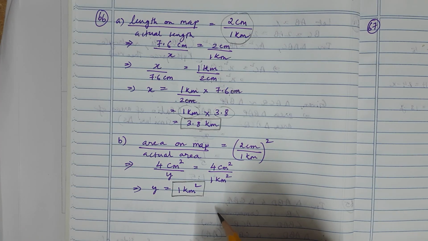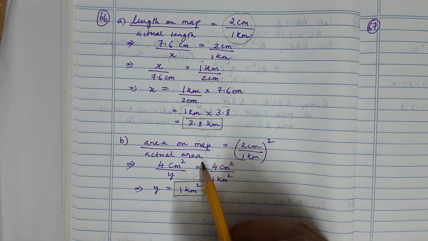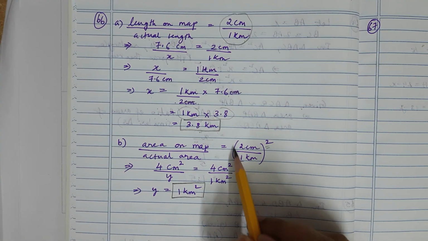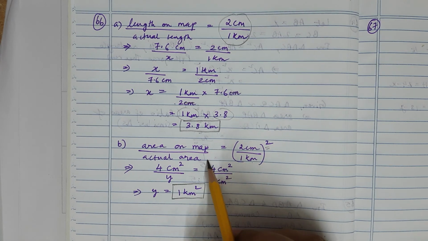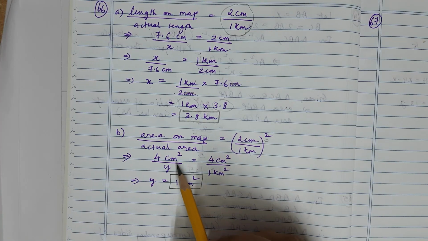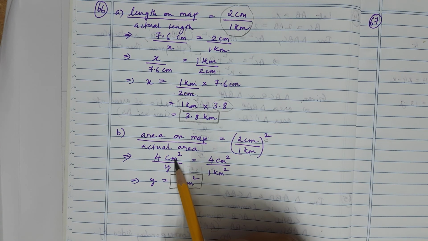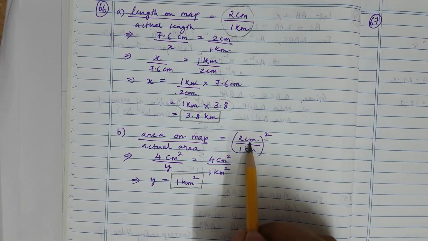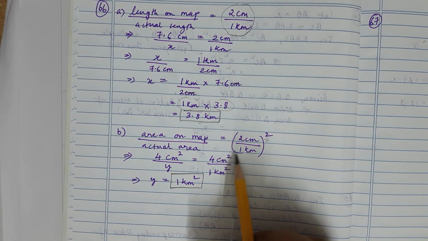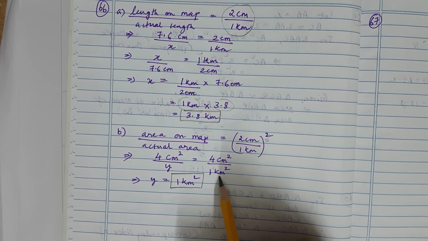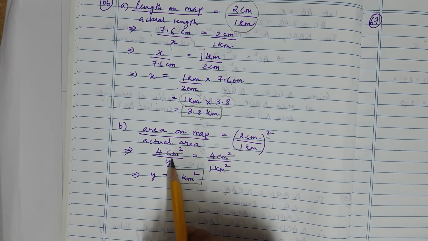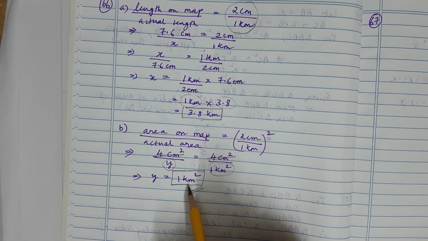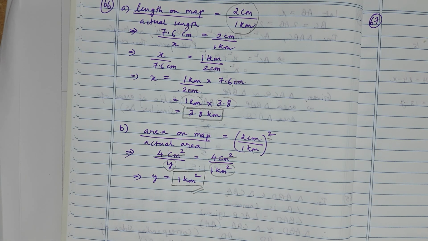Then if I look at the area of the maps, the ratio of area of map to actual area will be the square of the scale factor. Scale factor was 2 centimeter to 1 kilometer, and the square of that will give me the ratio of areas. And then if I substitute the value, area on the map was 4 centimeters square, and let the actual area be some variable y. So then 2 centimeter whole square is 4 centimeters square. 1 kilometer whole square is 1 kilometer square. Then 4 centimeters square and 4 centimeters square I can cancel from both the sides. So y value will be just 1 kilometer square. So 1 kilometer square is the actual area of the grid on the ground.